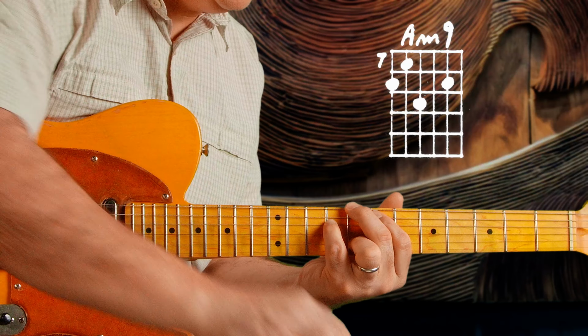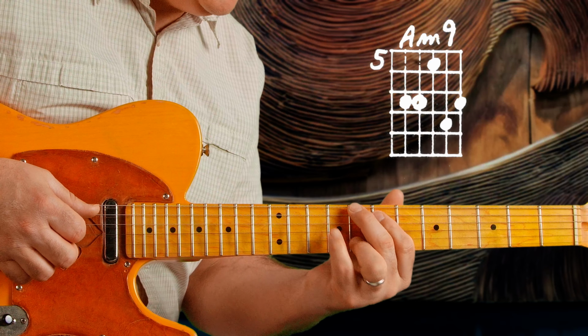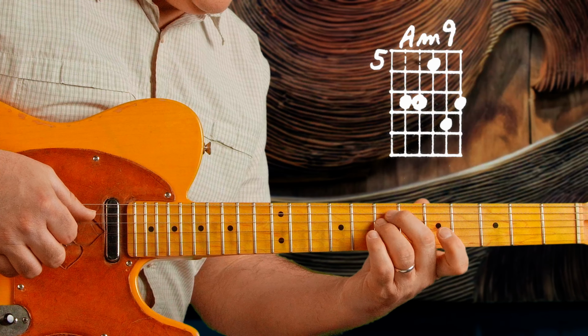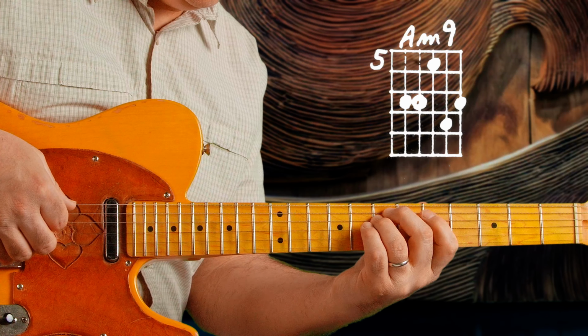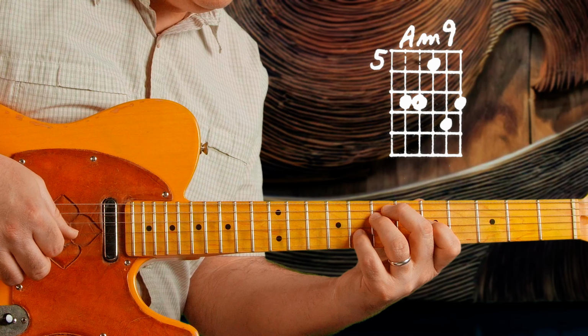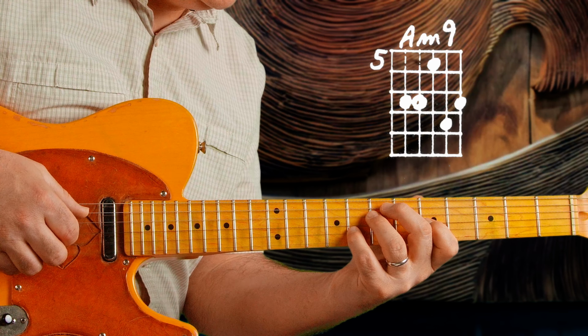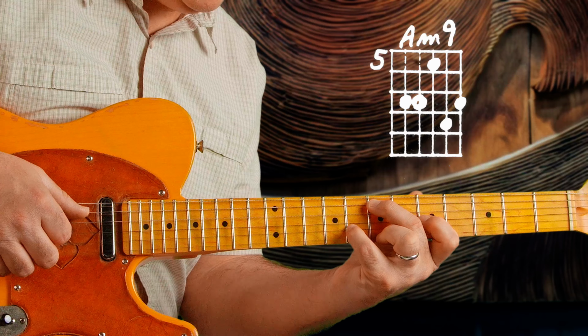Very cool. A minor 9 once again, but this time we're building on fret 5, so we have the 5th, the root note, the flat 3, the flat 7. I'm going to opt out of that circled tone so that I can get this finger up here to the 9.